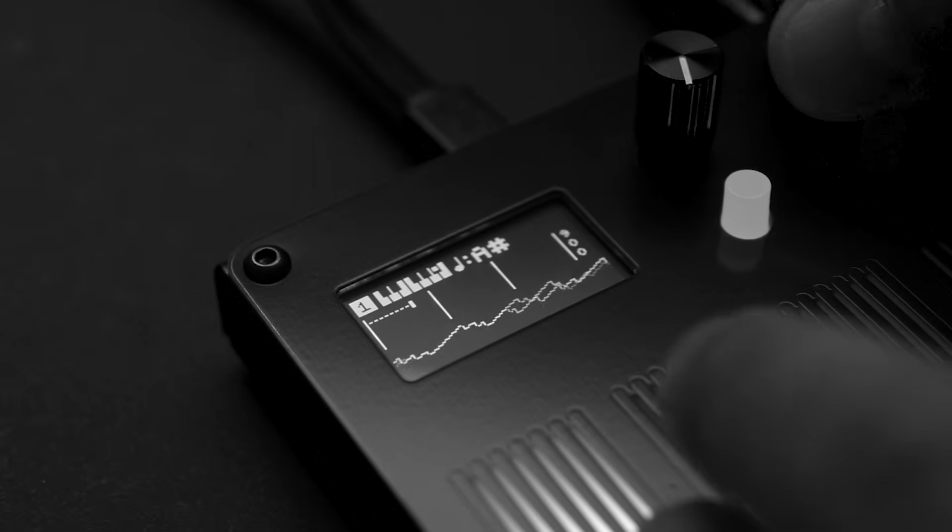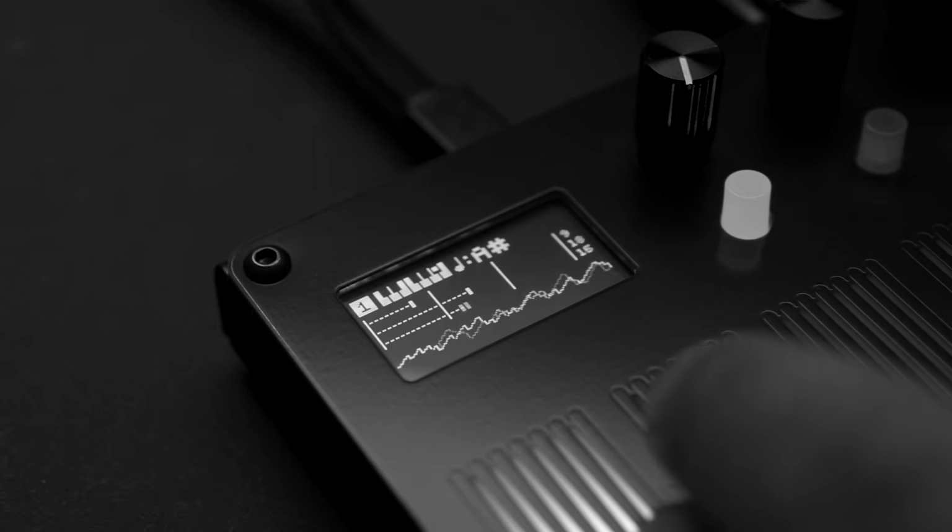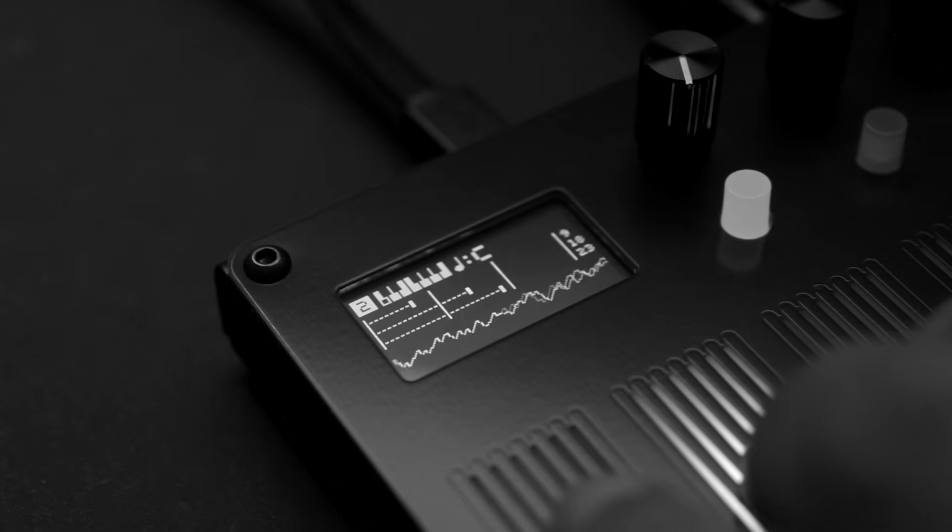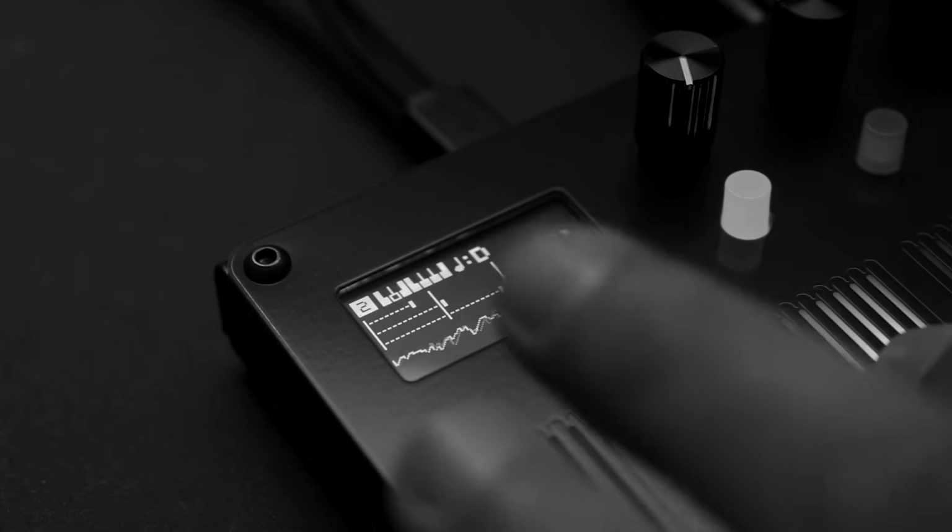In interval mode, you set a bass note and define the pitch offset of each of the other 3 oscillators relative to it.